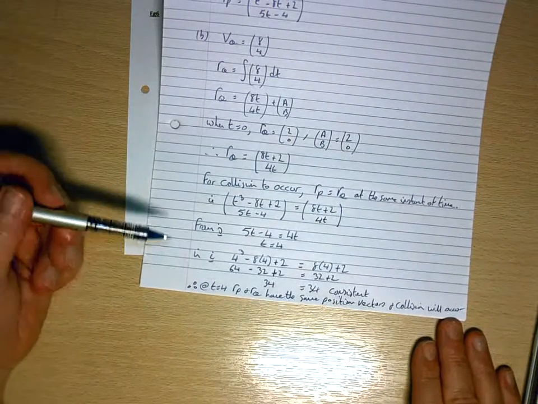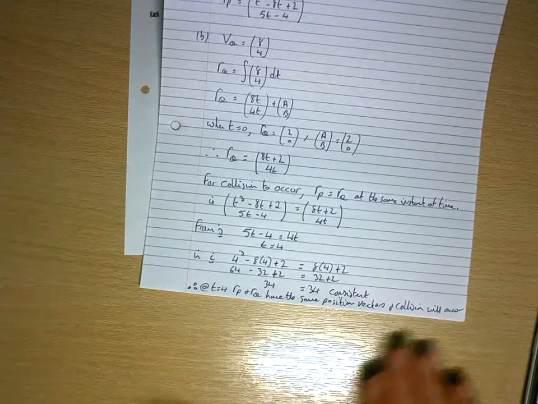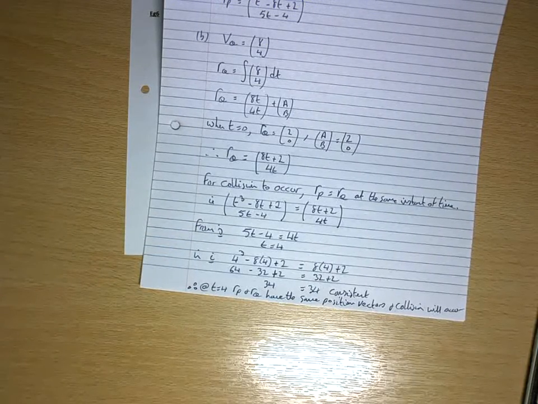So this is testing your understanding about how vectors work and how the time relates to those vectors. Okay.